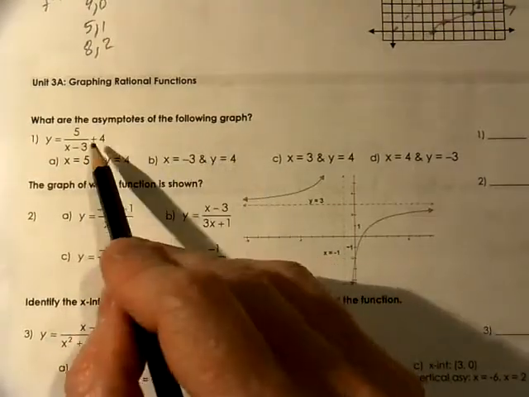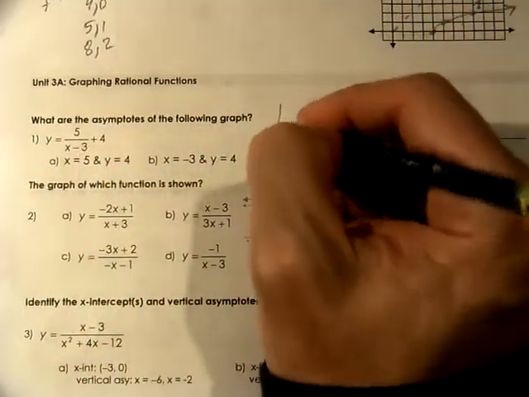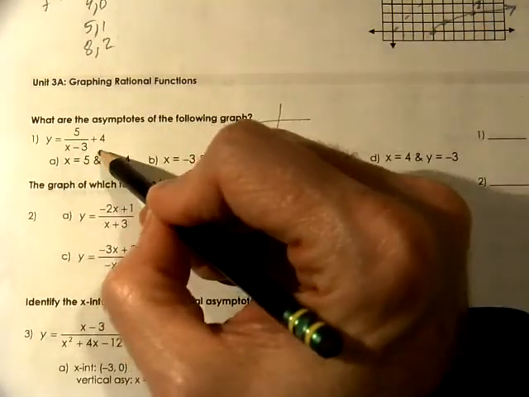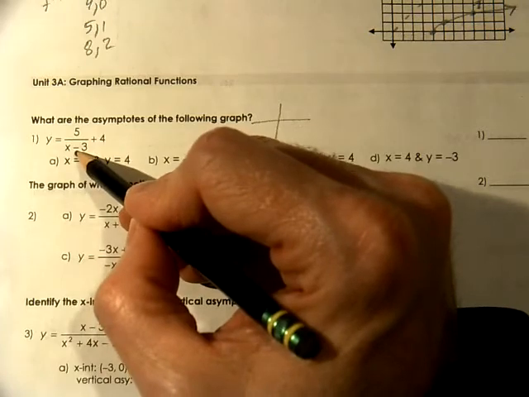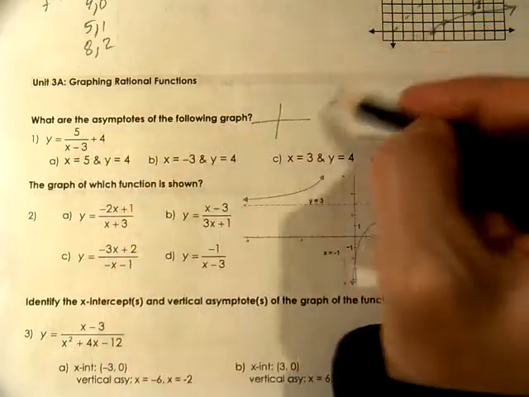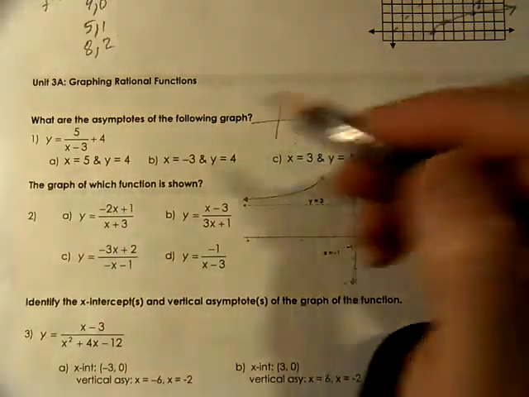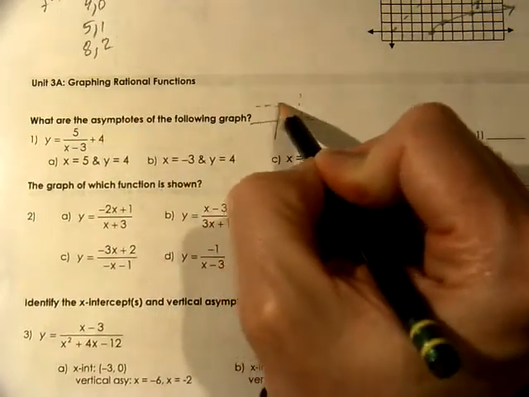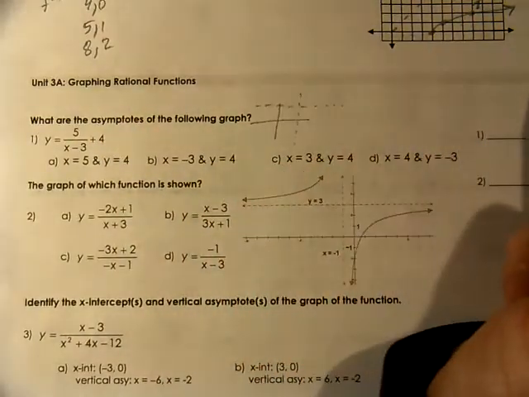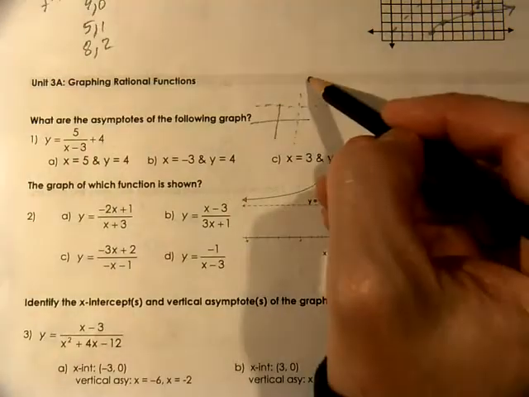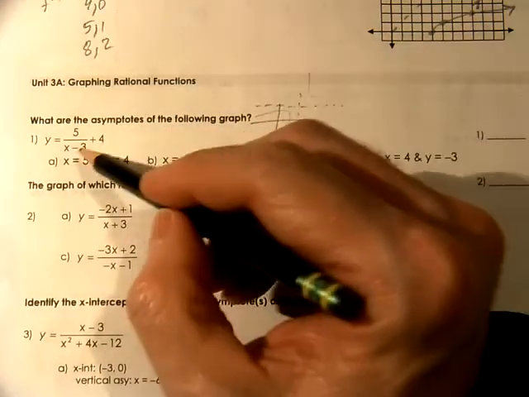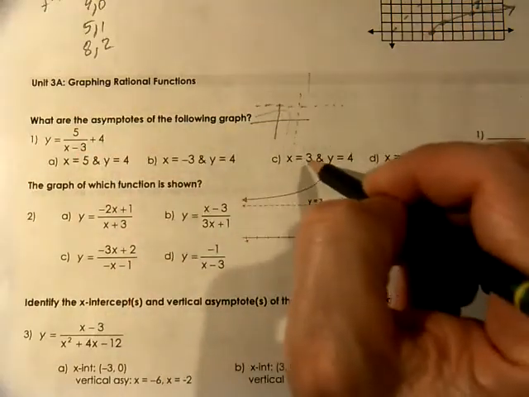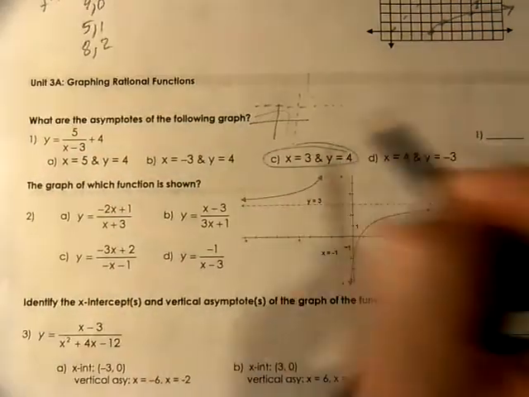So we're looking for the asymptotes. What I'm familiar with in this graph is that it's going to be translated up 4 units. We're going to have a vertical asymptote at 3. It's going to be translated up 4 units. I would expect it to curve here and here, but the asymptotes we're looking for are x is 3 and y is 4.